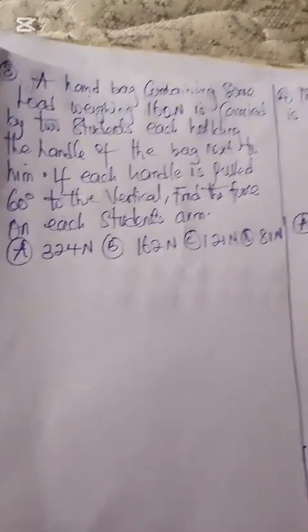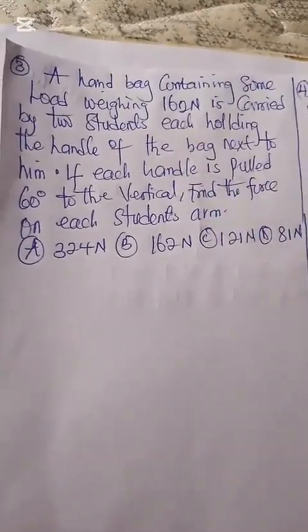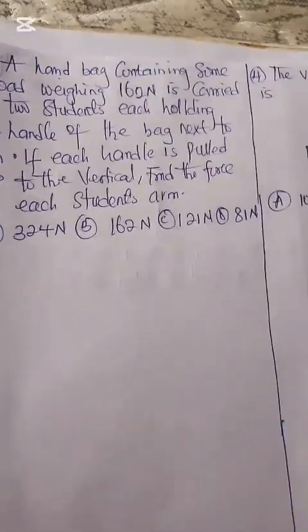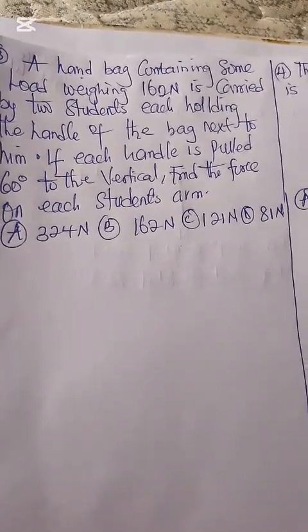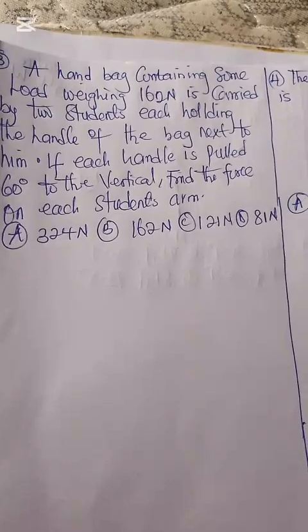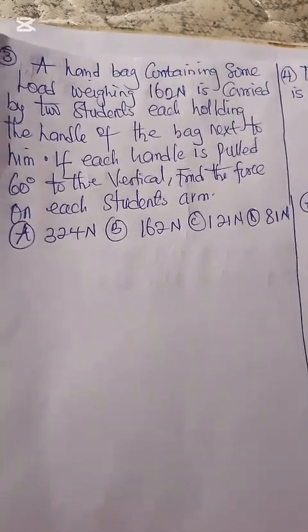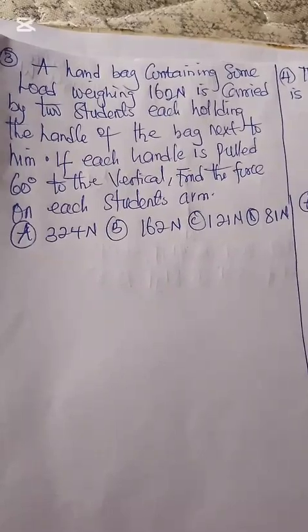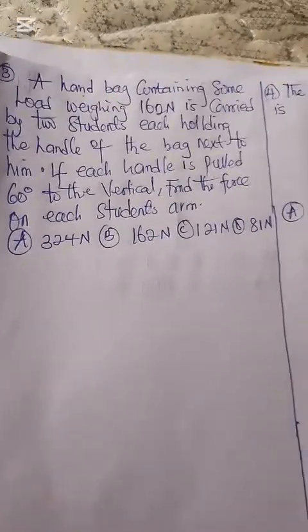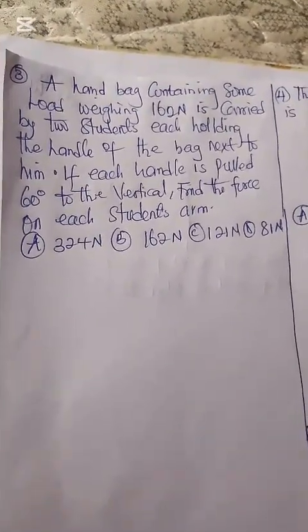So let's go. Today's question: we have a handbag containing some load weighing 162 Newton, carried by two students, each holding the handle of the bag next to him. If each handle is pulled 60 degrees to the vertical, find the force on each student's arm. The force which each student is applying to carry the bag, that is what you are required to find.